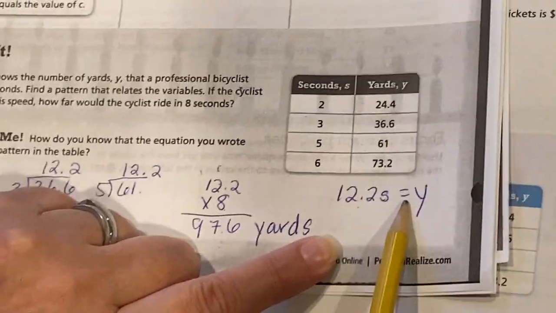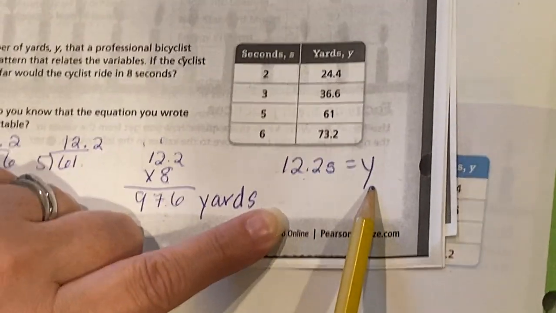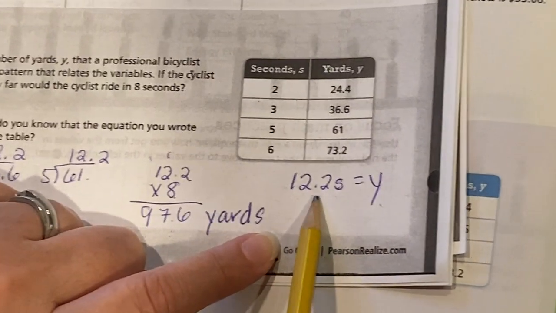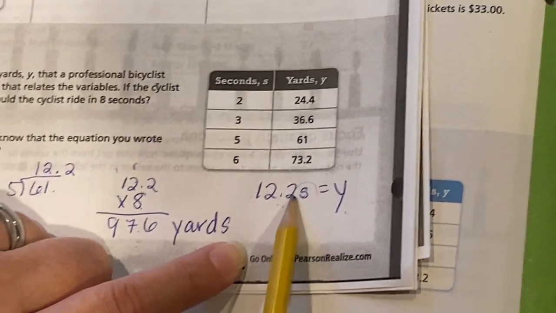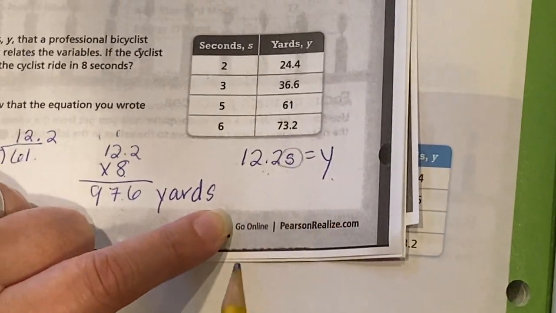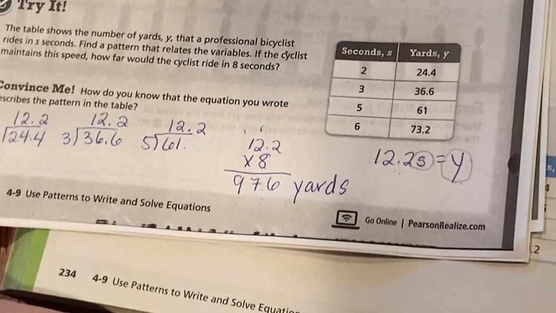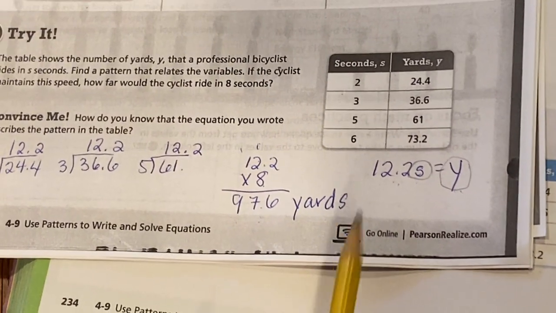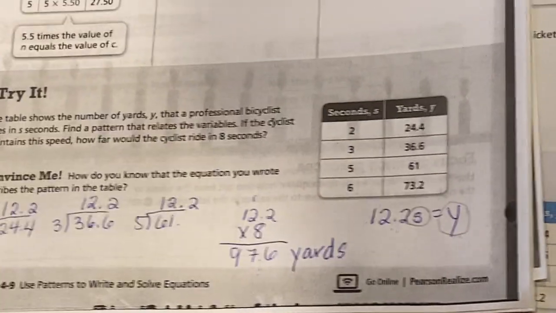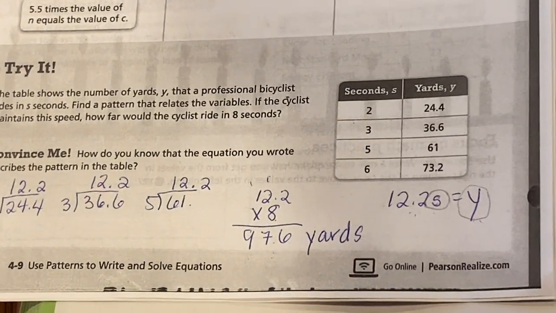12.2s equals y. Because 12.2 times the number of seconds equals the number of yards. Okay? Very, very short bicycle rides. Okay, let's look at the next page.